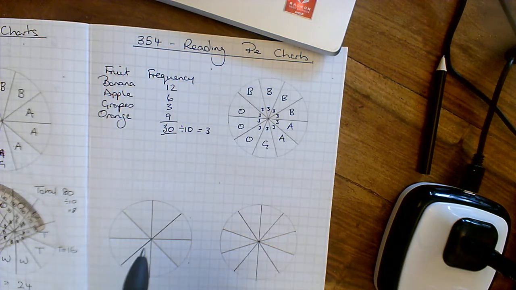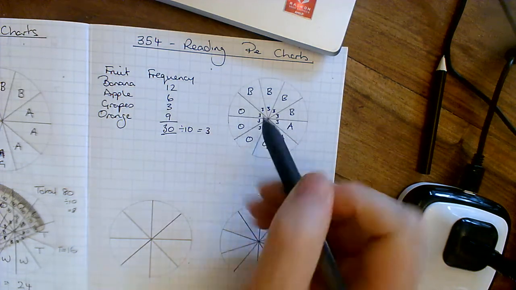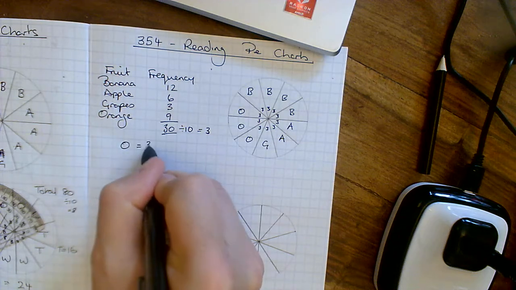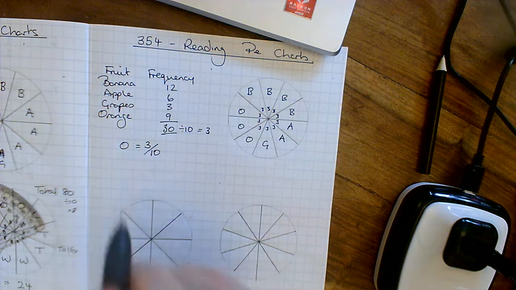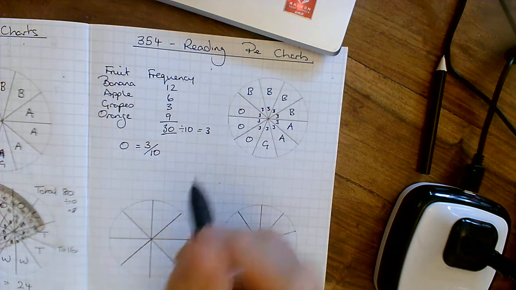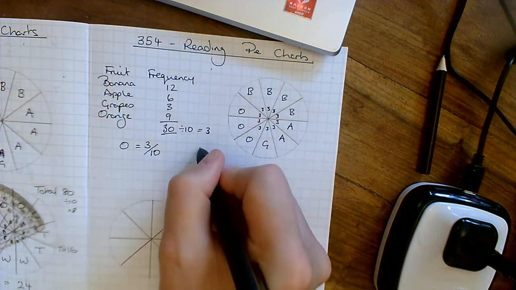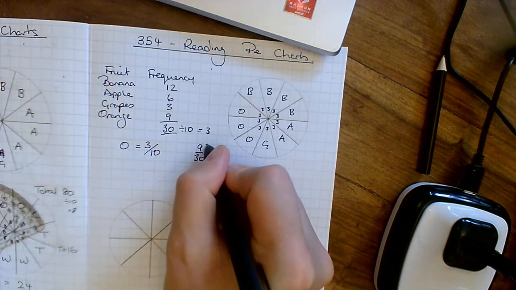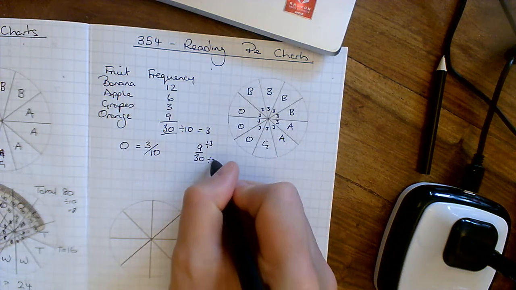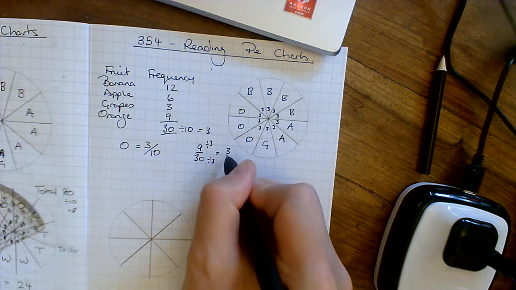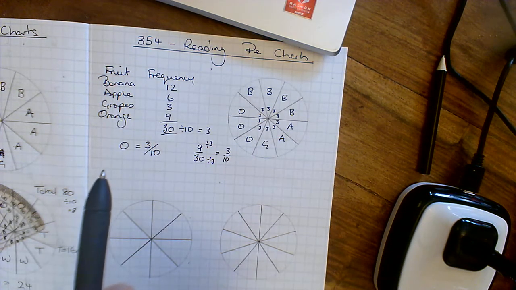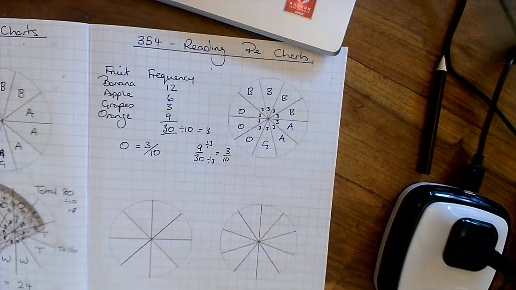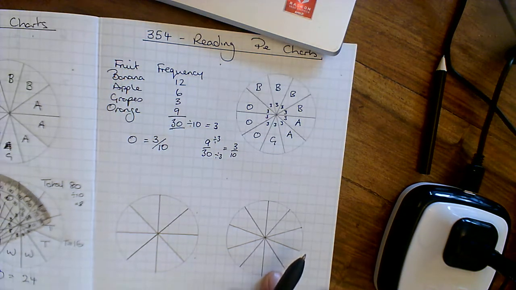Okay. What fraction of these people chose orange? Well, we can see orange is 3. There's 3 oranges out of the 10 sectors altogether, so it's 3 out of 10 sectors. You could have gone with 9 out of 30, so if I went with 9 out of 30, what I would have to do then is divide it by 3 to get down to the 3 over 10, because it does say give your answer in its simplest terms. Alright, so that's all that one is.